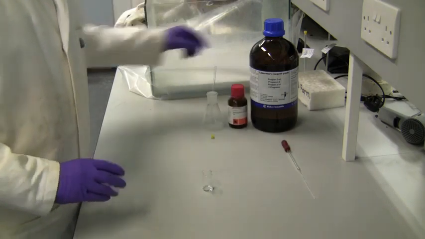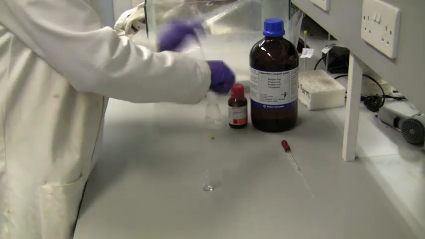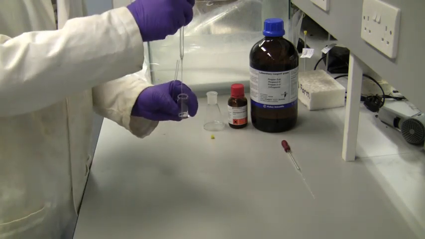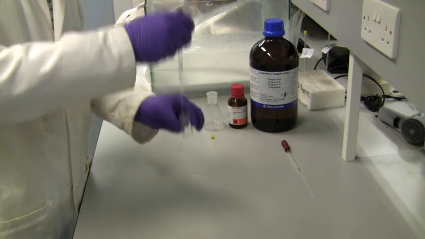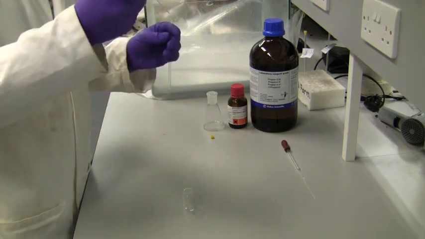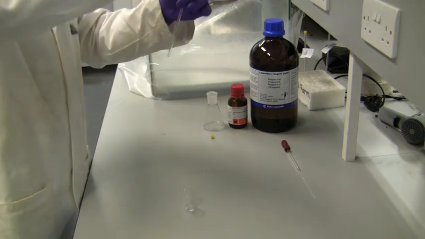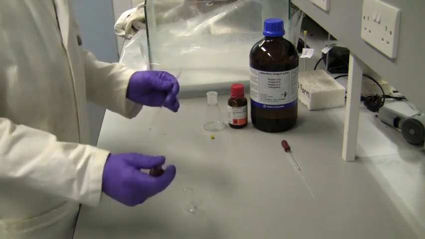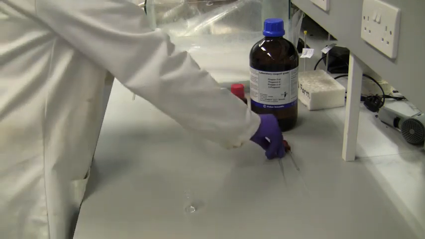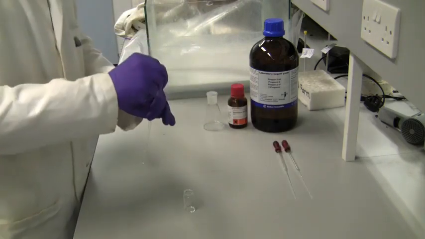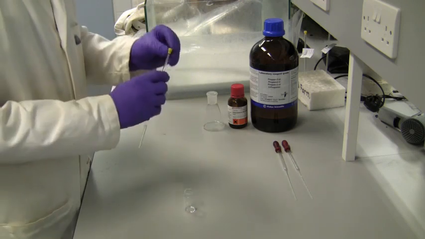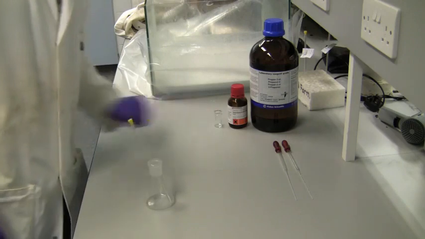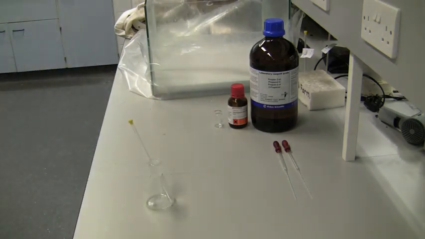The prepared sample is then transferred to an NMR sample tube which is sealed and labelled. The sample is then taken to the NMR spectrometer for analysis.